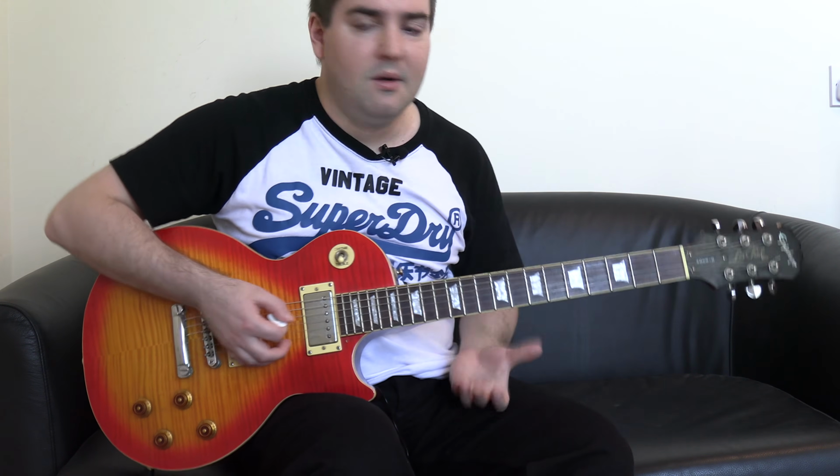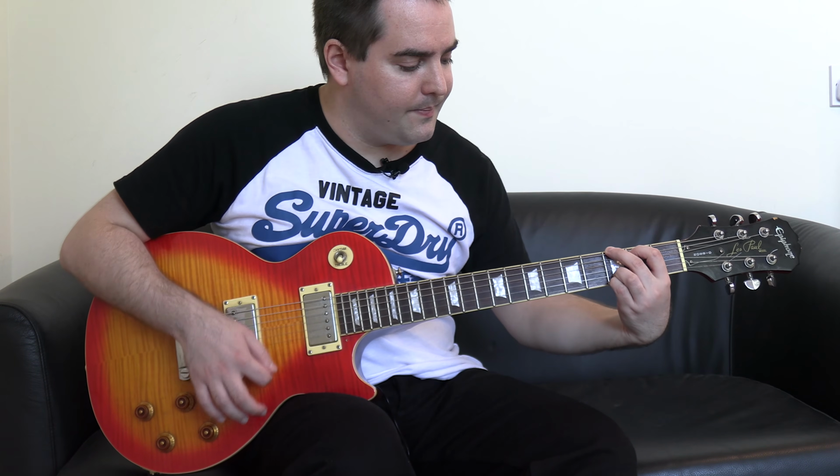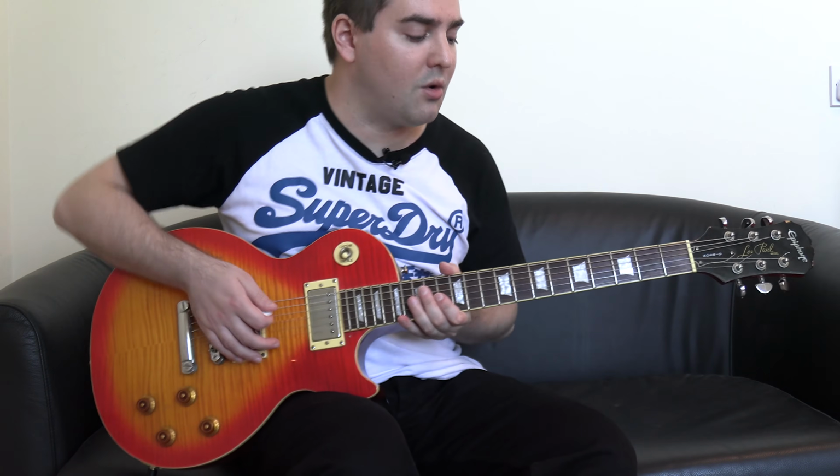So let's go through the little pattern we went through to discover all the chords in the key, because we can do the exact same thing to discover all the arpeggios that we could play. So over a G chord, it would be real cool to play a G major arpeggio.